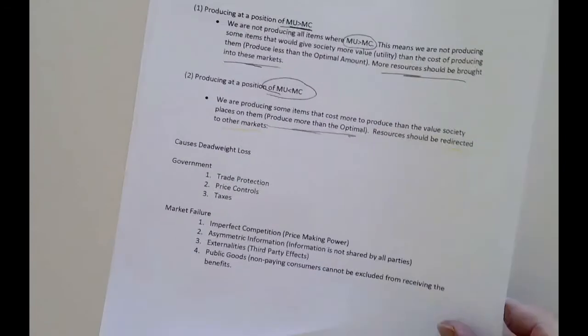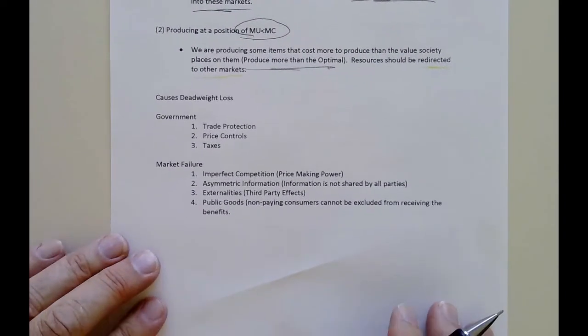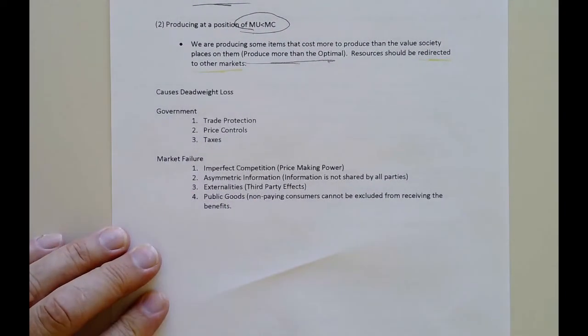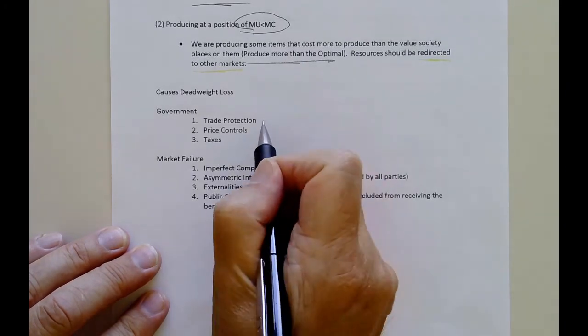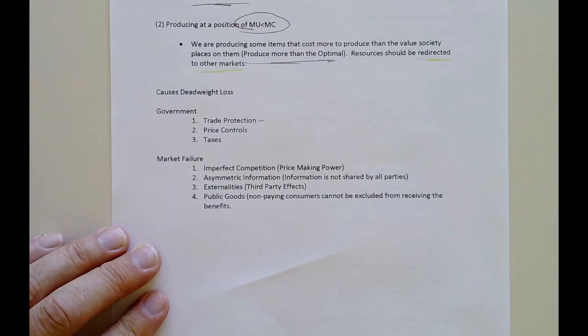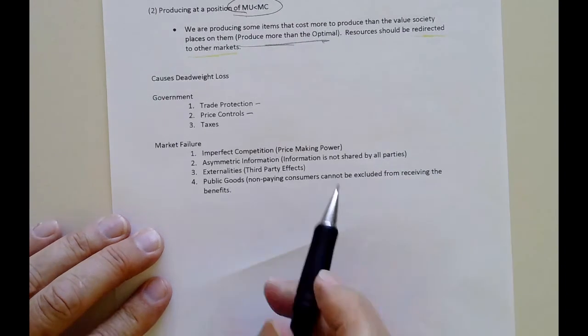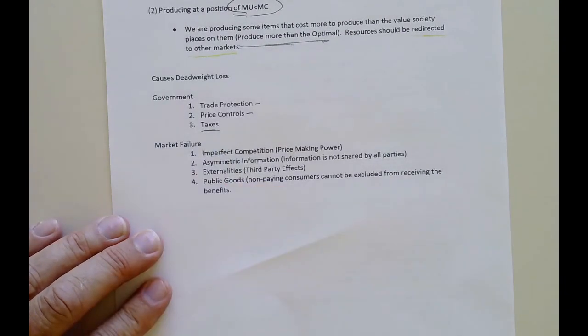So when are markets not doing a very good job? Well, sometimes the problem is caused by government. Sometimes it's caused by the markets themselves. Government can mess up markets in many different ways, but the three most common ways is through trade protection, which we talked about already, where it reduces free trade, which takes away net gains from everyone. We have price controls, which we'll talk about later on in this chapter. That'll be the next lecture. And price controls can either cause you to produce too much or too little. And then we can have taxes. Taxes has the benefit that it brings in money to the government that they could do things that the private sector would not do, but there is going to be an efficiency loss with taxes.